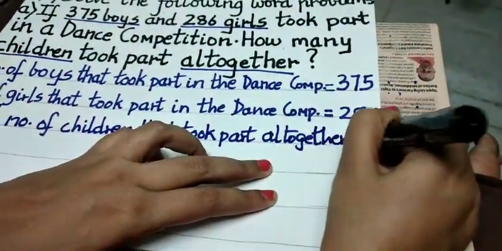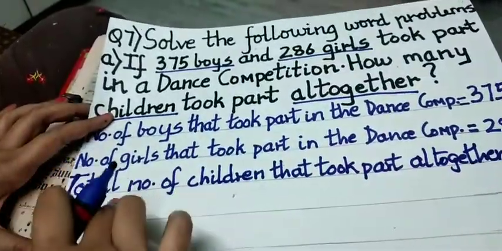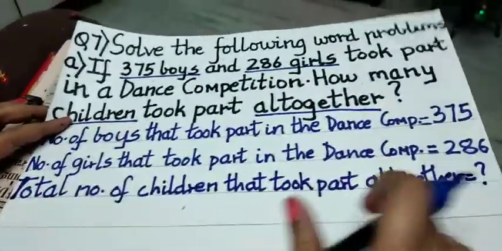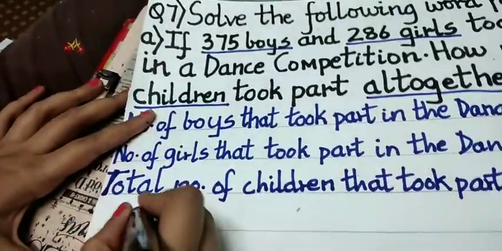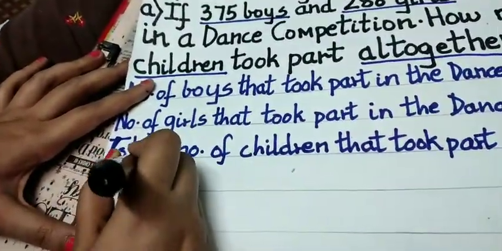Or you can write it the other way also, boys: altogether number of children that took part is equal to how much. Okay, any format. Then you solve the sum.